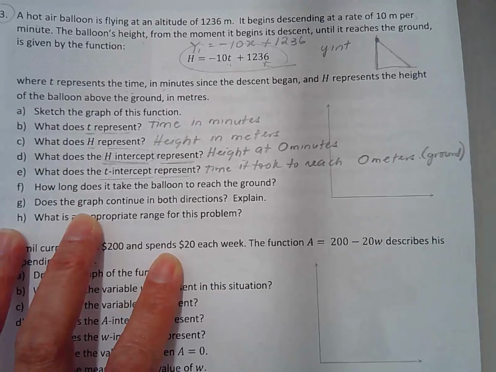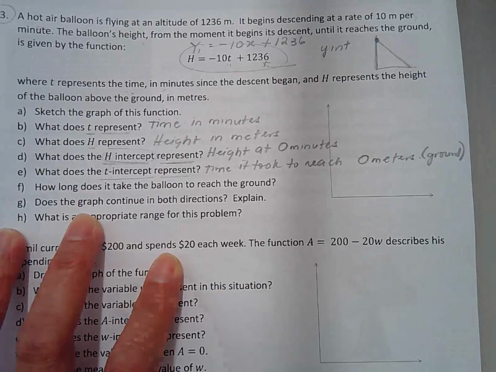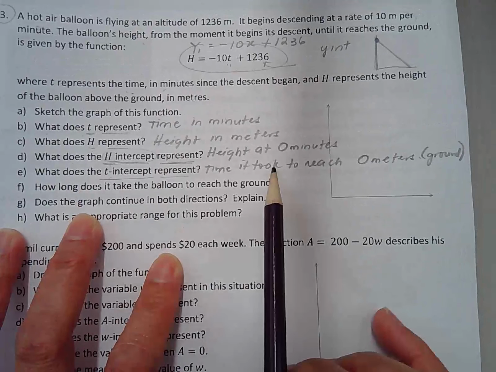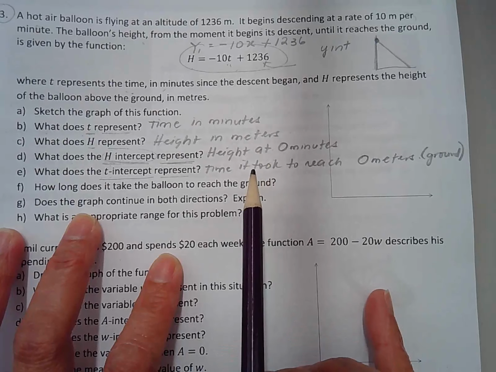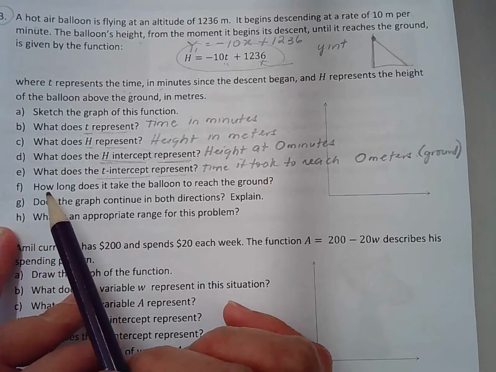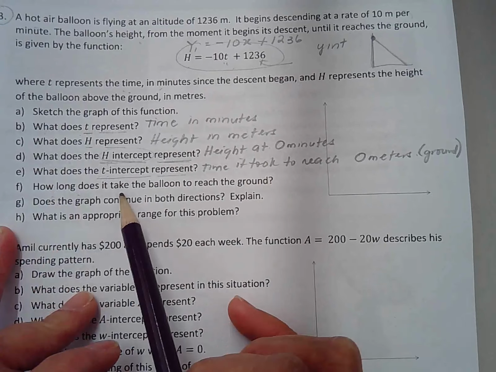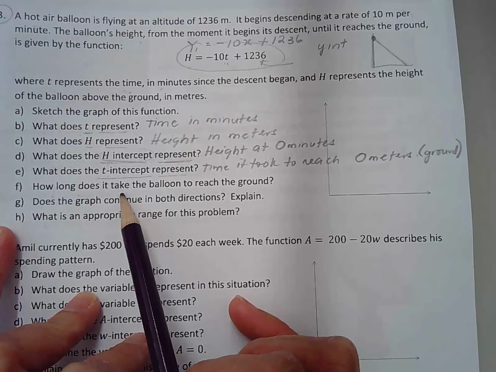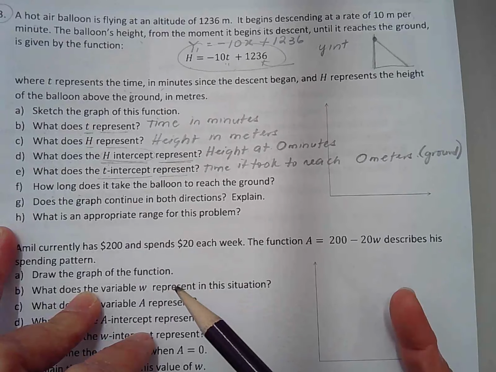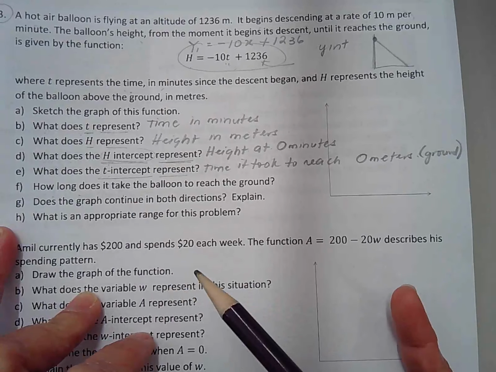Let's take a look at letter F. Is that okay? Are these okay? B, C, D, and E? Yeah, okay. Letter F. How long does it take for the balloon to reach the ground?